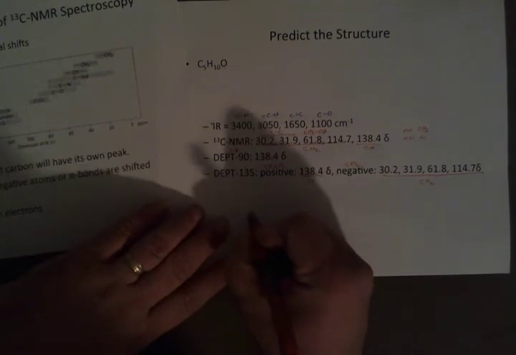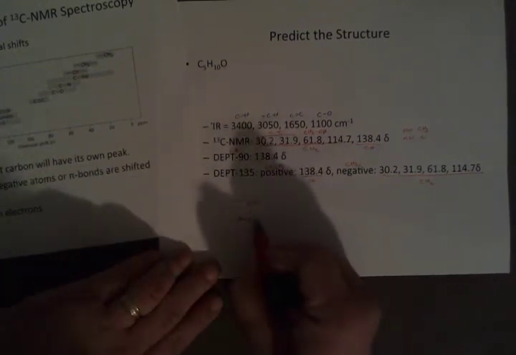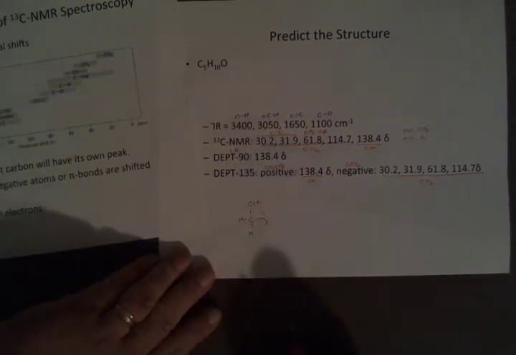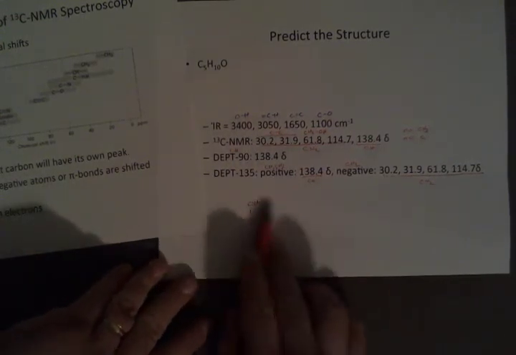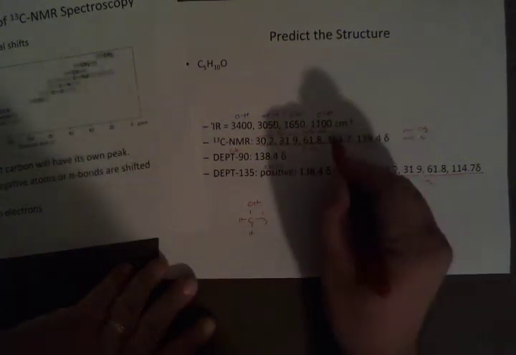Well, the only way, if I write it like this, what does that mean? There's only one attachment point. So that means that this is going to have to be at some sort of end of the molecule.